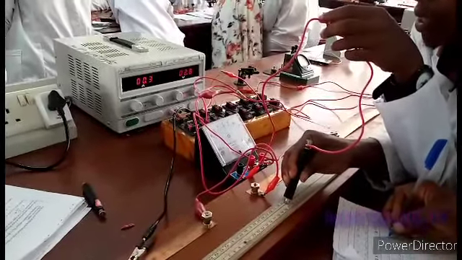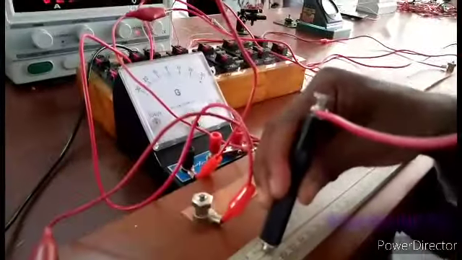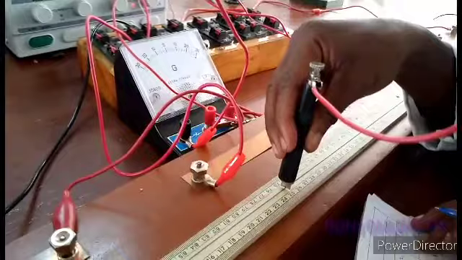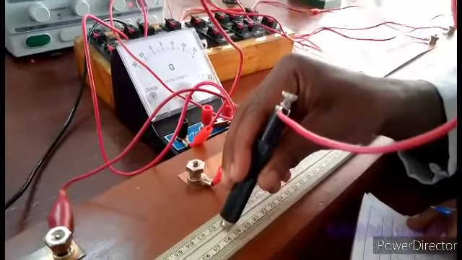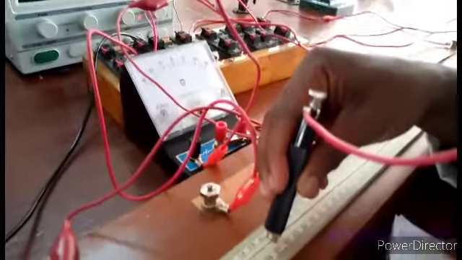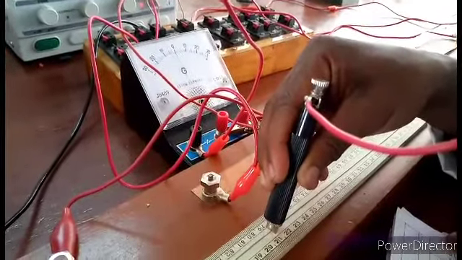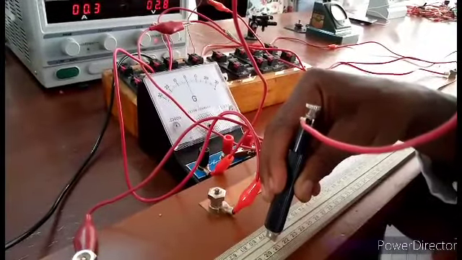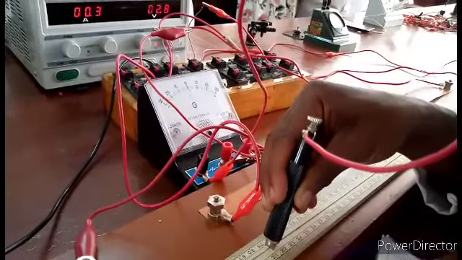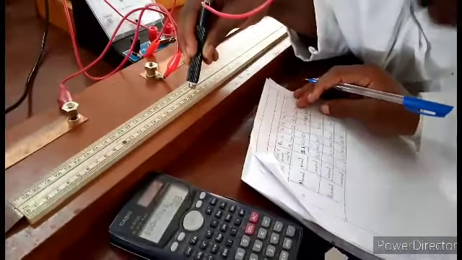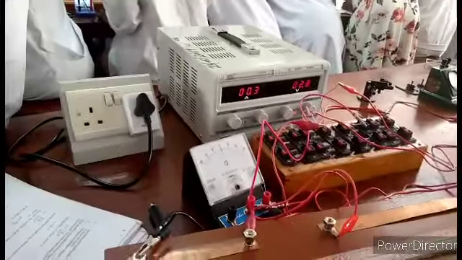After finding the balancing point, as usual, this experiment is very easy. Do not panic, relax very well and you will understand. After finding the balancing point, we go to the next step. Because I've changed the unknown resistance, we need to change to another resistance, while the power supply we start with normal, followed by the reverse.